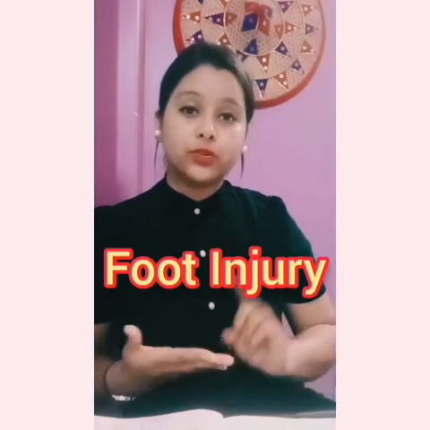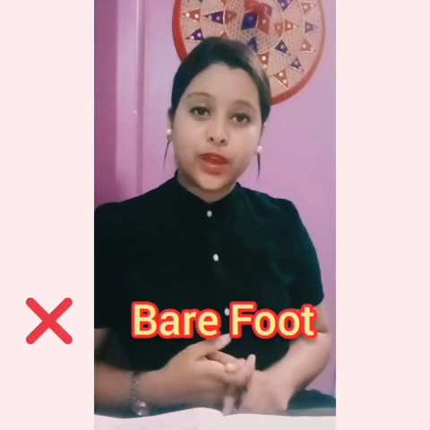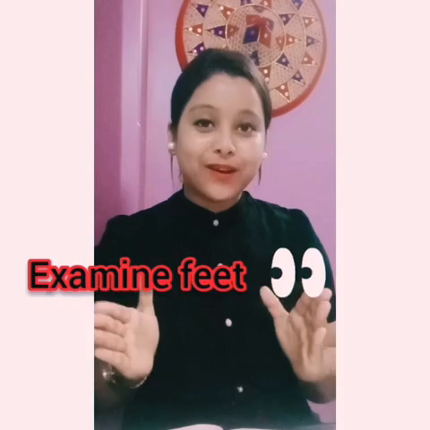The first point that you have to keep in mind is to wear comfortable, well-fitting shoes to prevent your foot from injury. Don't apply hot or cold directly to your feet. Don't go barefoot, and whenever you cut your nails, you should be very careful. Don't put oil or lotion between your toes, because extra moisture can lead to infection. And the last point is to examine your feet regularly at your home.